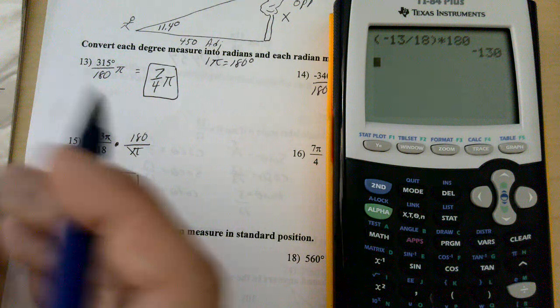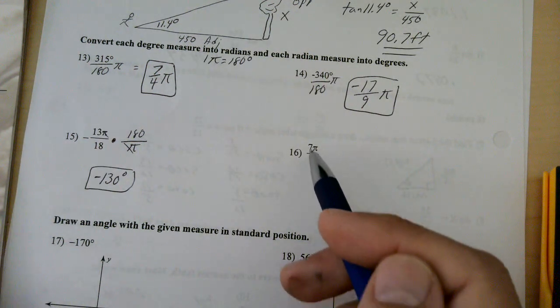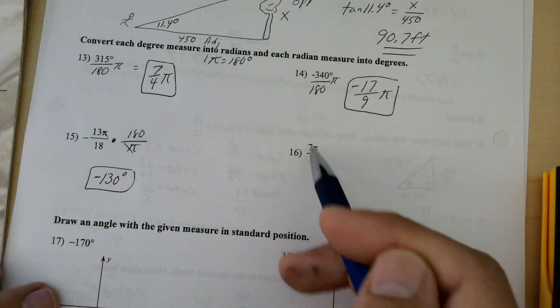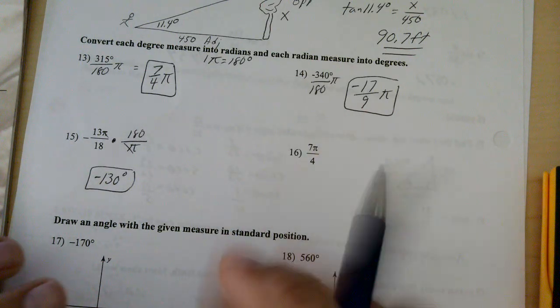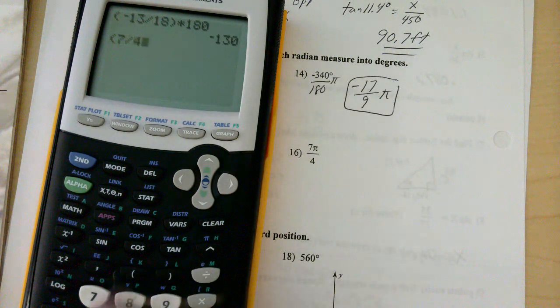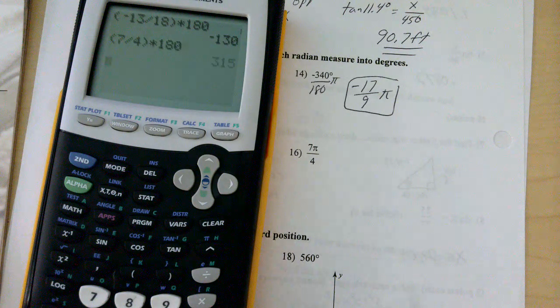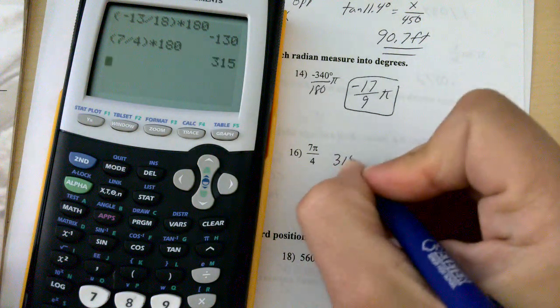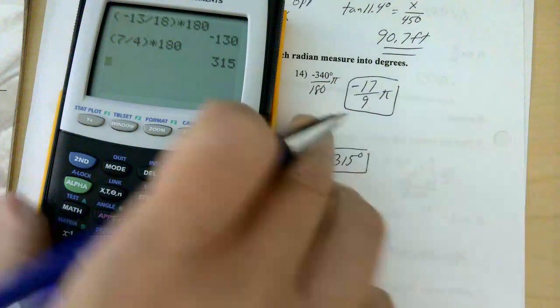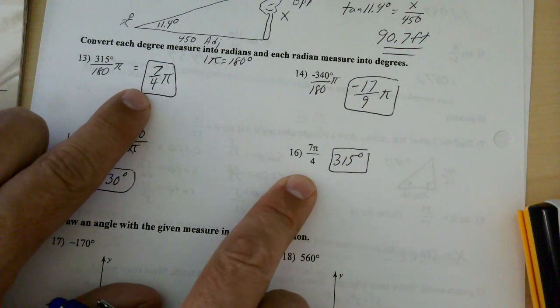Well, that's coming up less than a half turn. This, we expect, since this is more than one, it's going to be more than 180 degrees. But again, you just type in your fraction and multiply by 180. And you're going to see, hey, that's 315 degrees. Okay? So hopefully, and you can see right here, look how nice I was there.